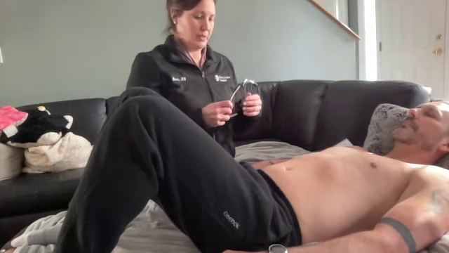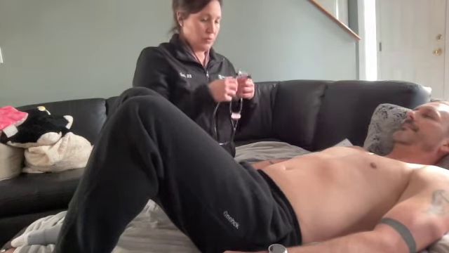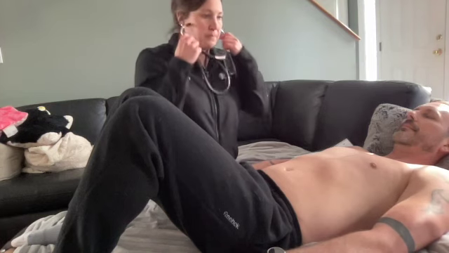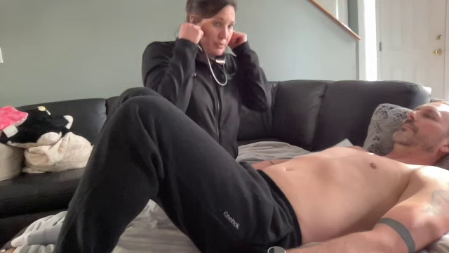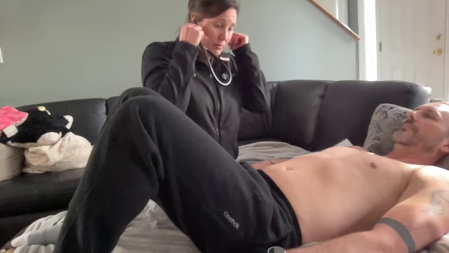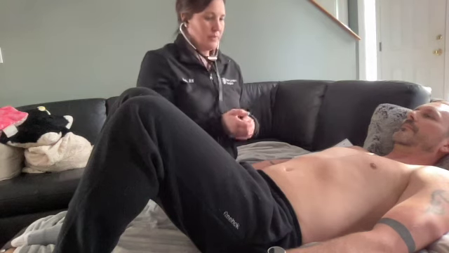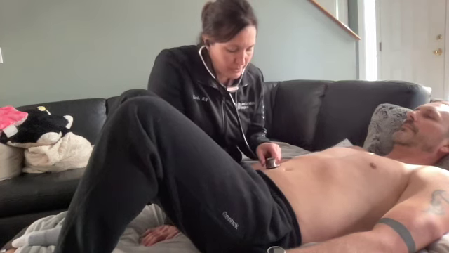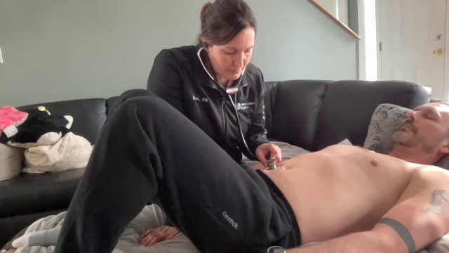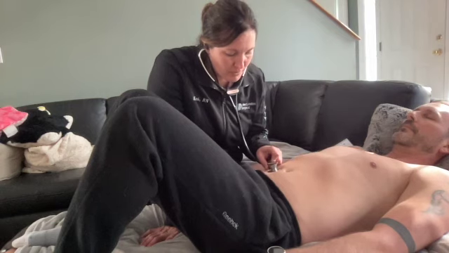We should be hearing normal bowel sounds, 5 to 30 a minute. High pitch would be significant of obstruction. A decrease would be slow motility. Should hear some gurgling of the belly.